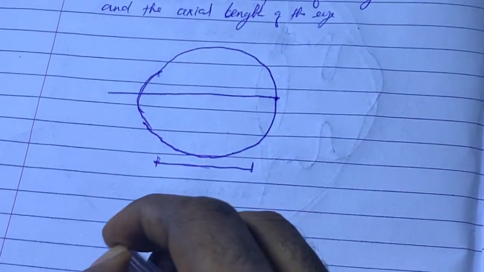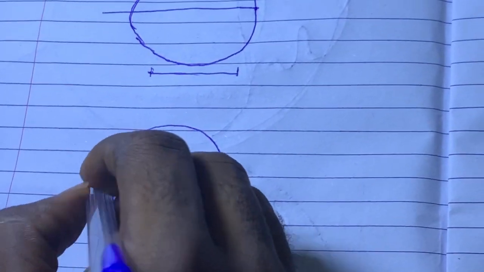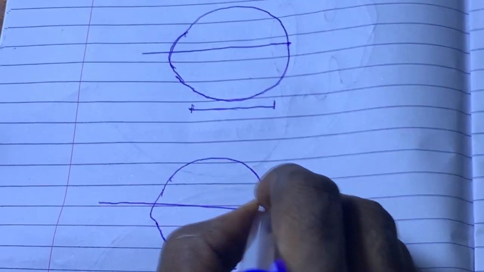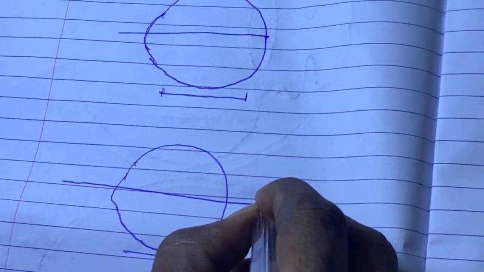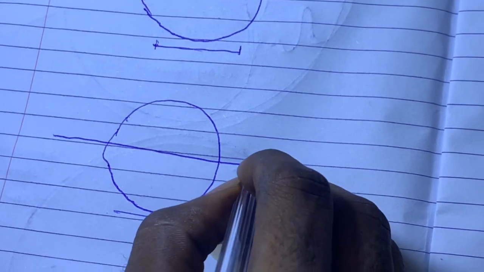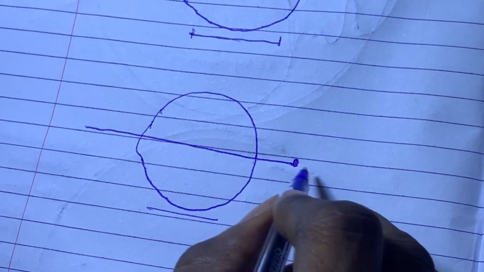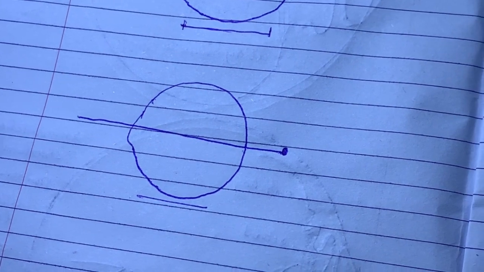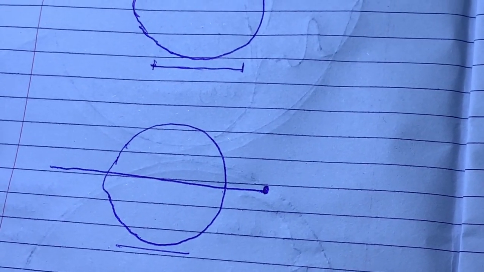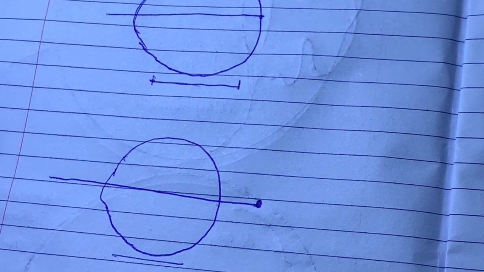So this is the eyeball, but because there is a mismatch between the axial length and the power of the eye, incoming light rays are focused behind the retina. But the point is that I need these light rays to focus on the retina for me to see very well. Since I focus behind the retina, I'm not going to see clearly. That is the concept of hyperopia. So incoming light rays are focused behind the retina.